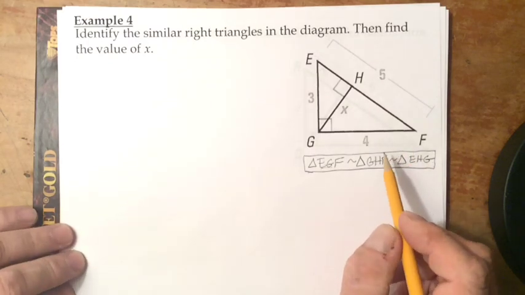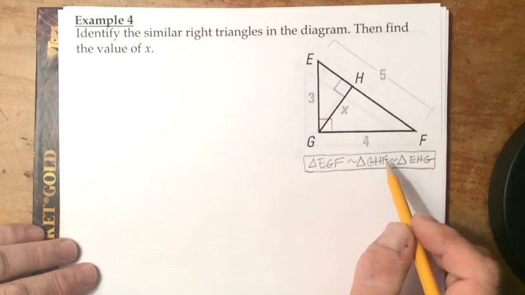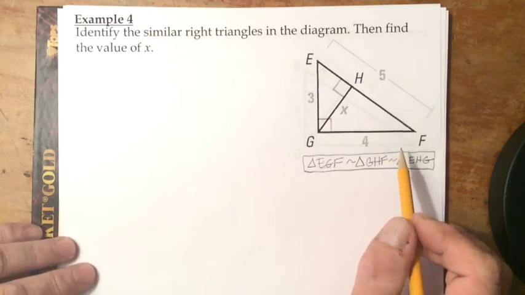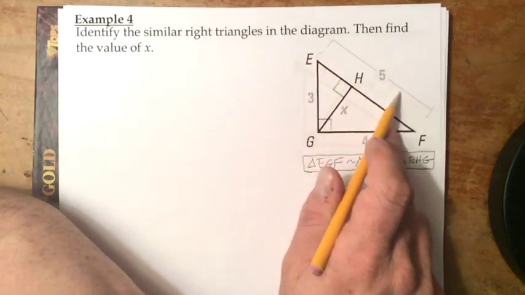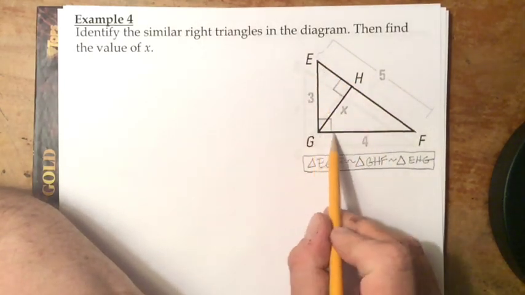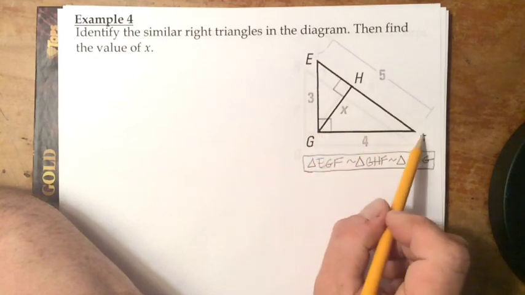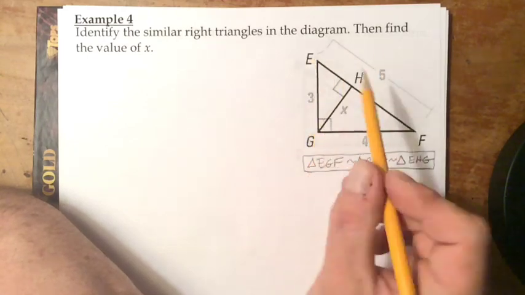So if you take a look at these, looks like we have the three triangles. Notice that we've got the hypotenuse of the largest one, and we've got both its legs. So it's a good idea to use the largest one because we have all three sides.